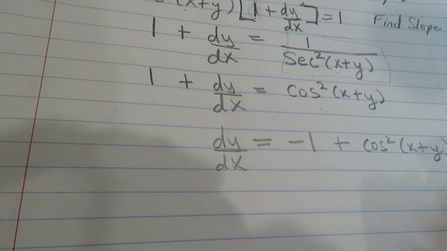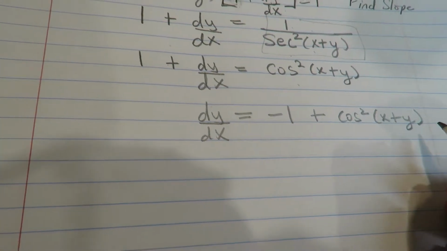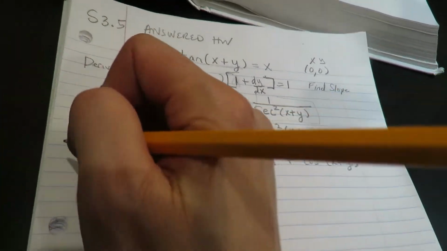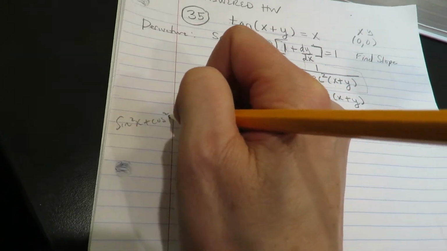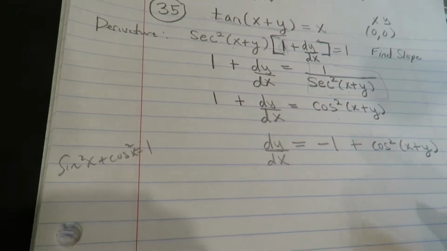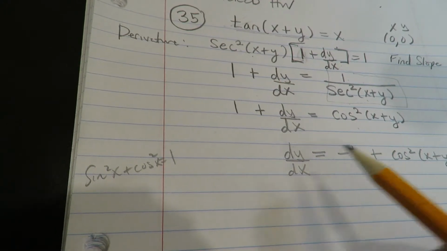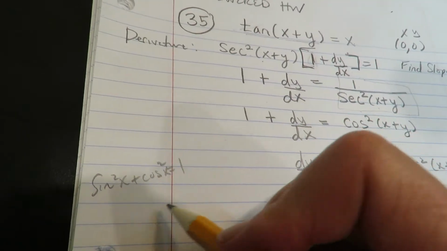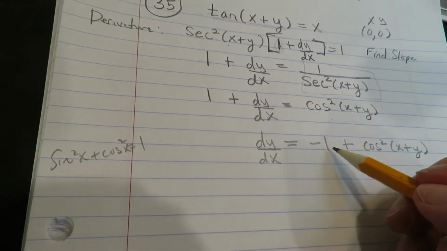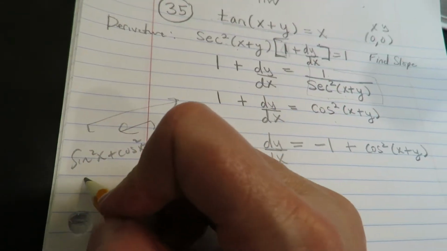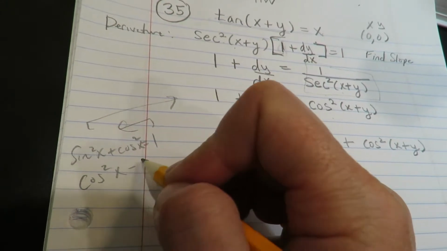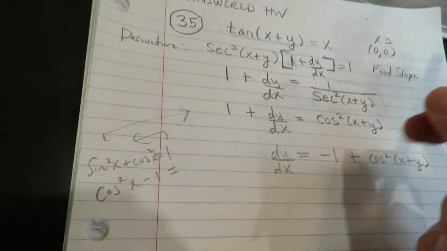Okay, I feel like I know what some of you are thinking here. Let's take a look. Sine squared plus cosine squared equals 1. So if you're going to do this identity, that would mean you have to move the 1 to this side and you'd have to move the sine to this side, meaning you'd get cosine squared x minus 1 equals 2.